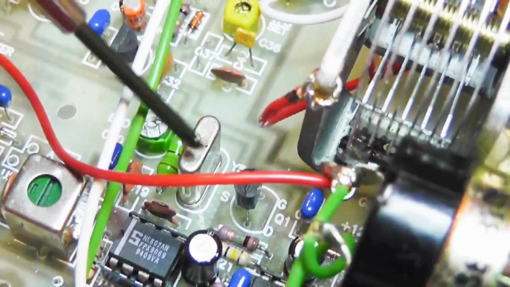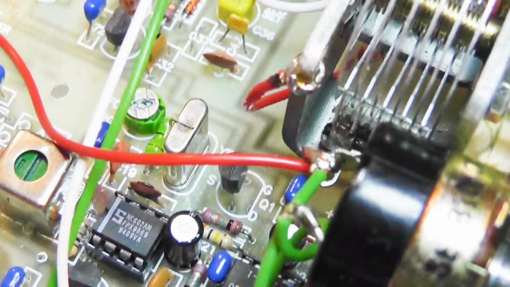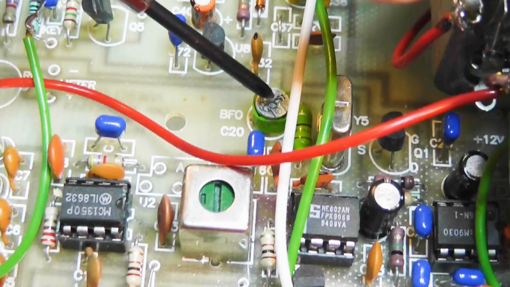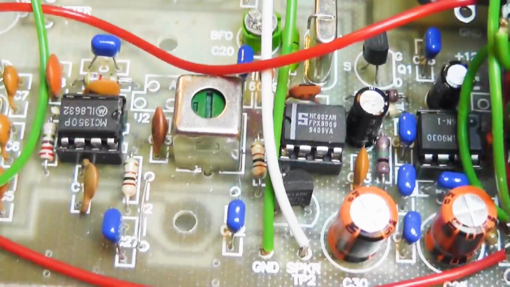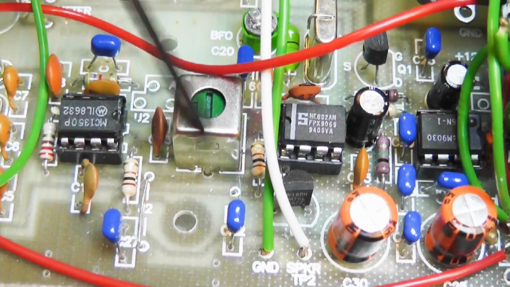These things in these cans right here are crystals, and those crystals are made of quartz, and they oscillate at a certain frequency when hooked up with a resonant circuit. Now this right here is another variable capacitor, and this thing with the little green slot in the top of it is actually a transformer.